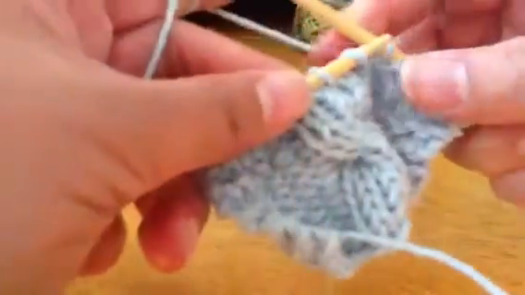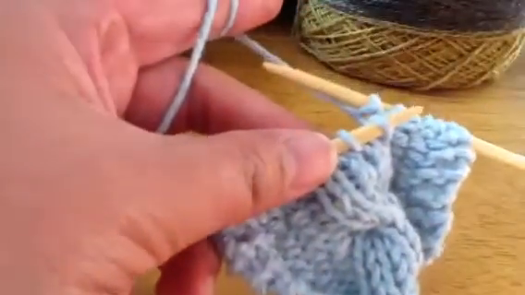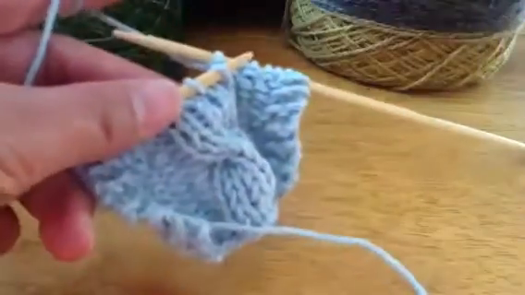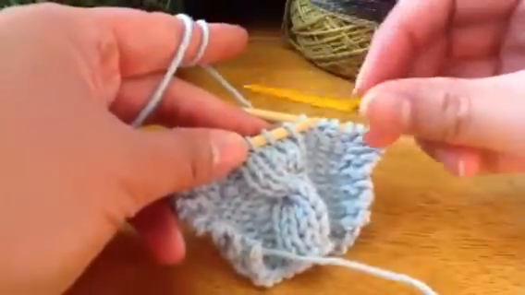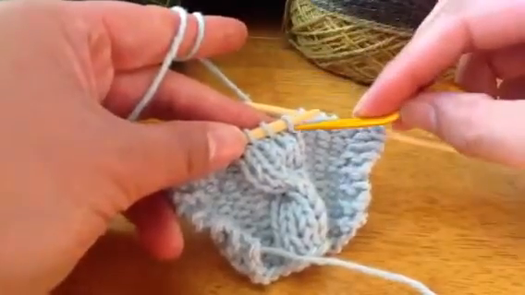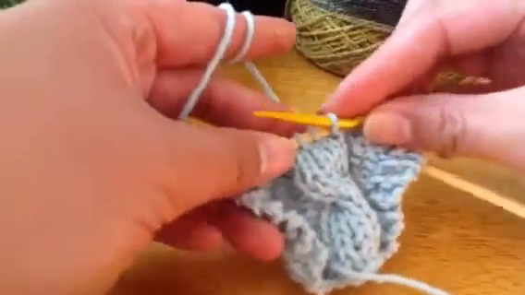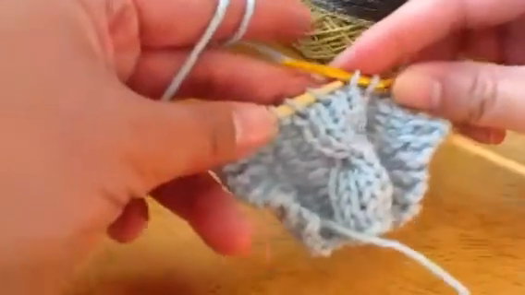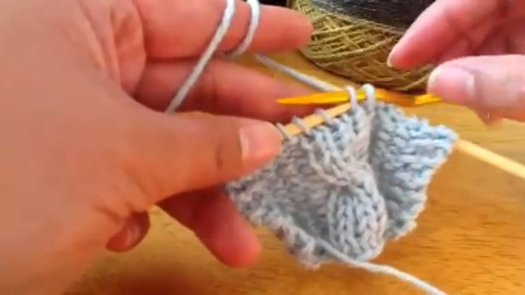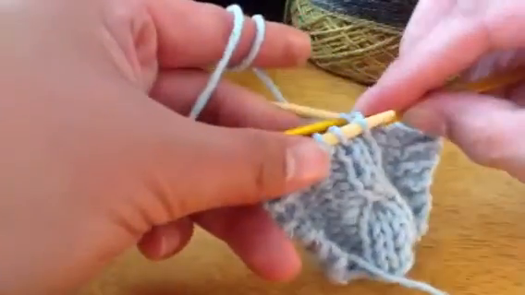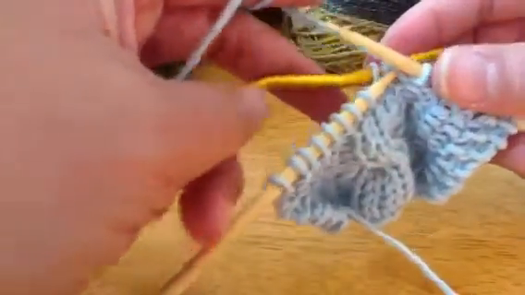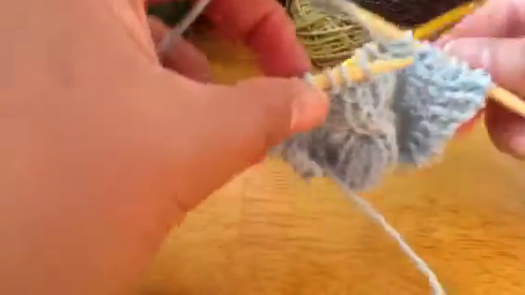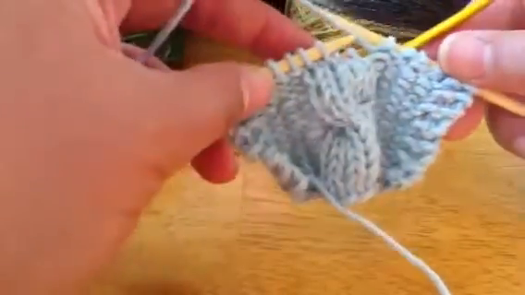Alright, now I've come to the point where I want to start changing the order of my stitches again. This time, you're going to take your cable needle and slip the first 2 stitches purlwise, just the same as you did before, but this time you're going to put them towards the back. Now to do that, you just have to hang it out towards the back, and that's what it looks like, right?